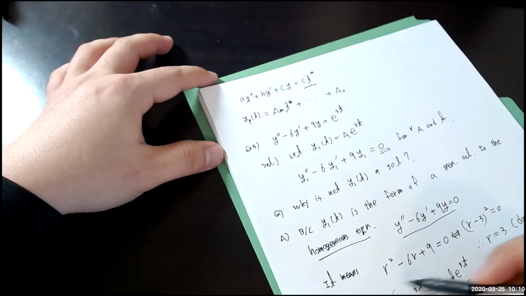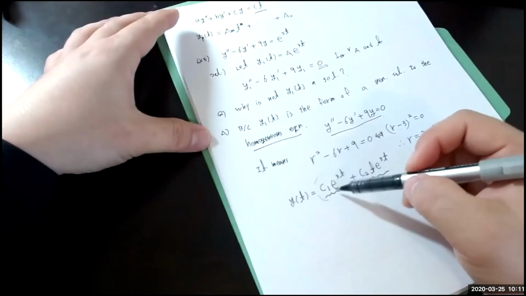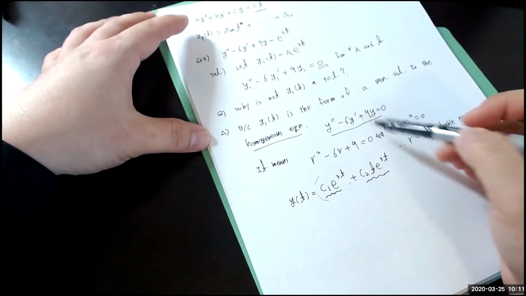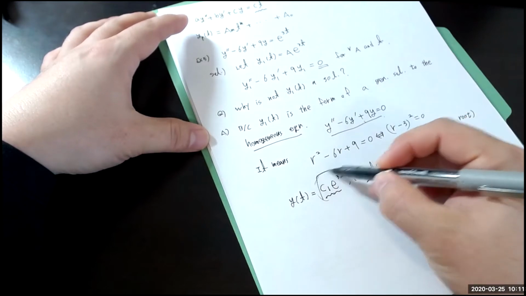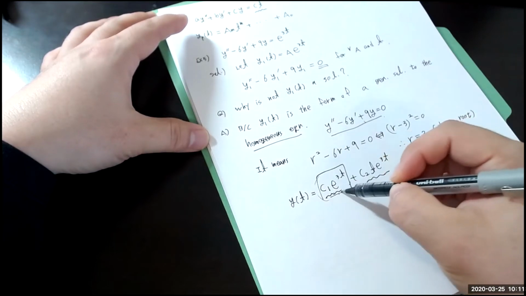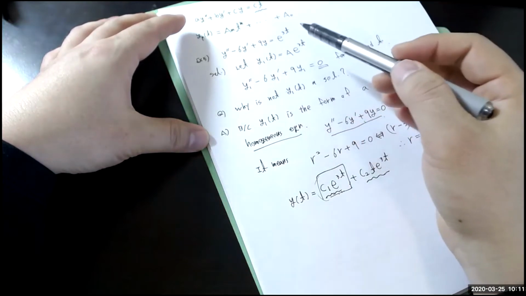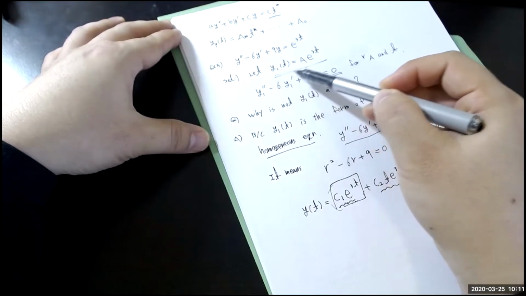So this is a solution of the homogeneous equation, and this is also a solution of that homogeneous equation. You see that C1 times e to the 3t is exactly the same form as y1. You see y1 right there.